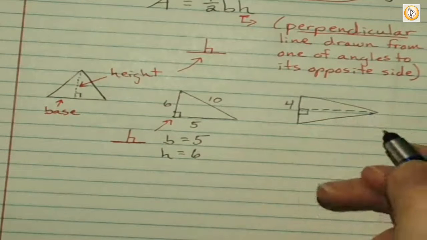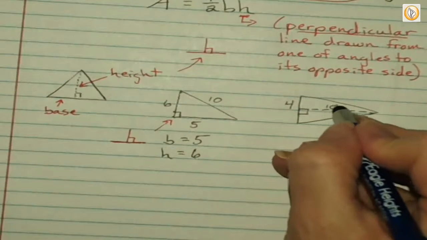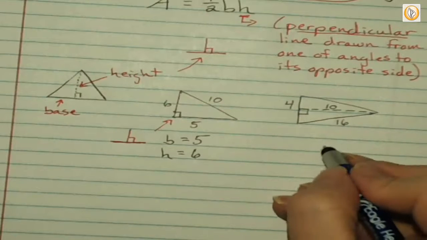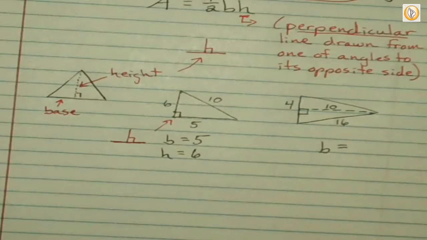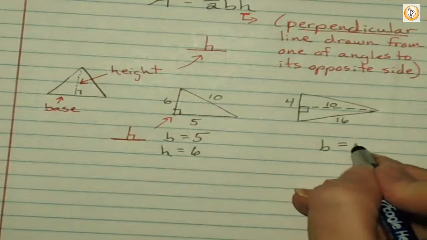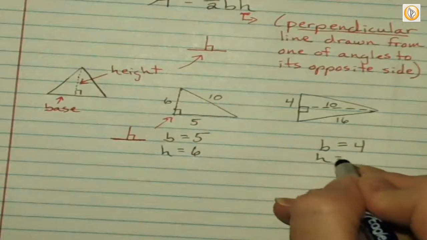Izzy, what's the base? No. 4. What is the height, Izzy?